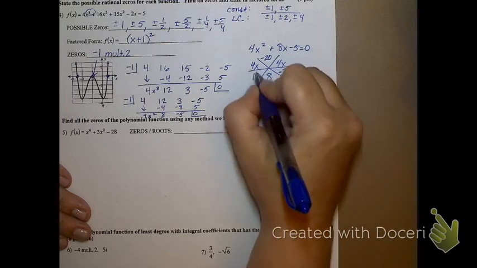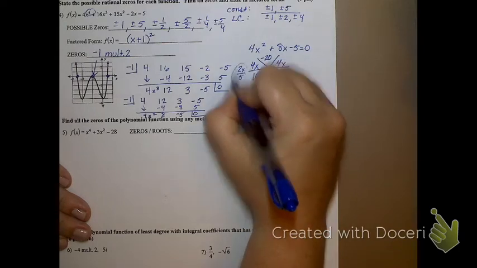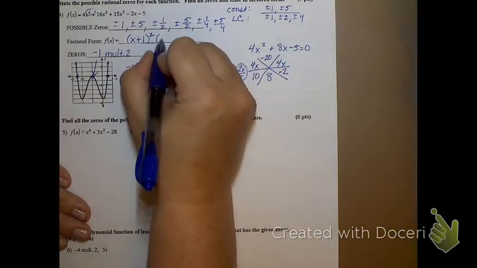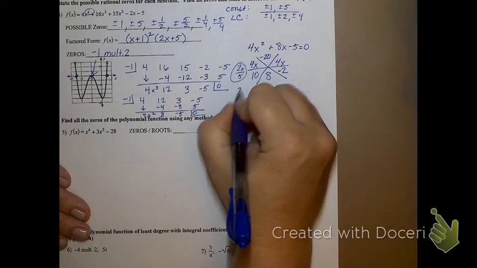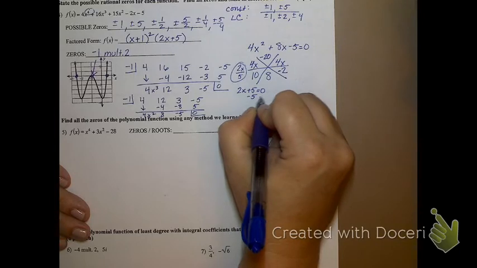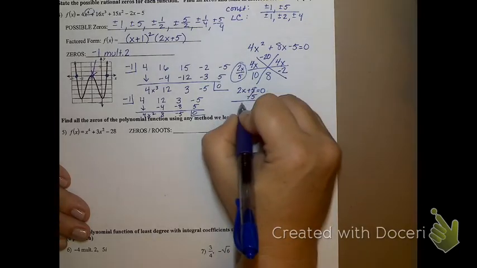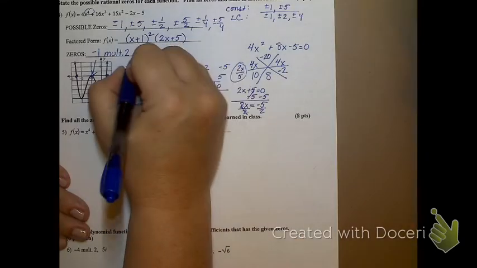What does 4x over 10 reduce to? 2x over 5, right? That means I have a parentheses that says 2x plus 5. And if I set 2x plus 5 equal to 0, I'm going to get a 0, or a root. So I'm going to divide by 2, and x equals negative 5 halves.